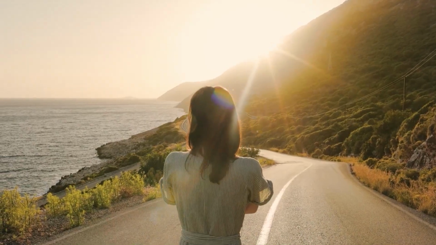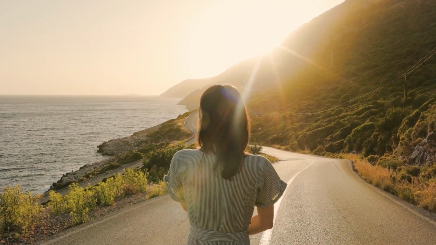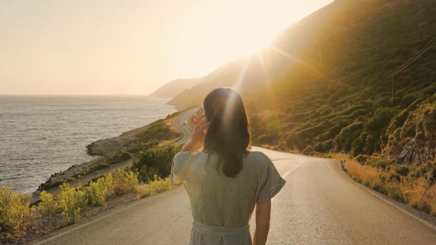It's around sunrise and sunset. When the sun is low on the horizon, it casts a warm and golden light. This light creates a magical and soft glow. It's perfect for portraits, landscapes, and any other scenes.